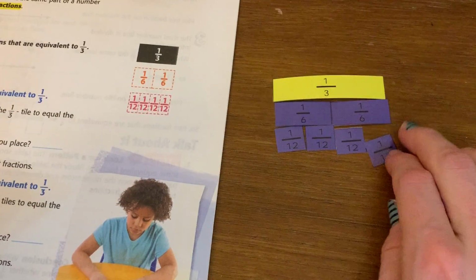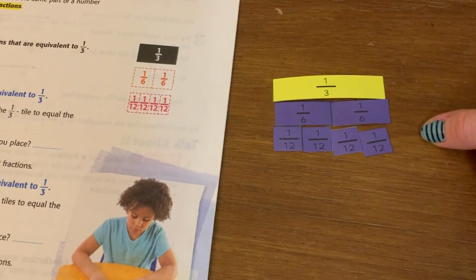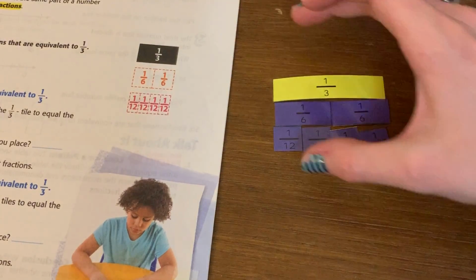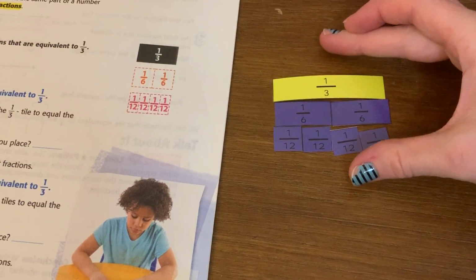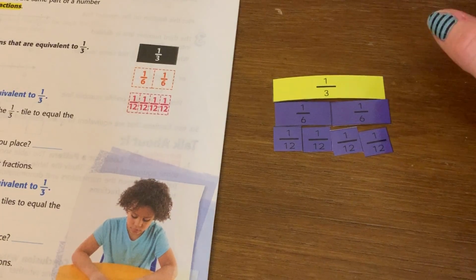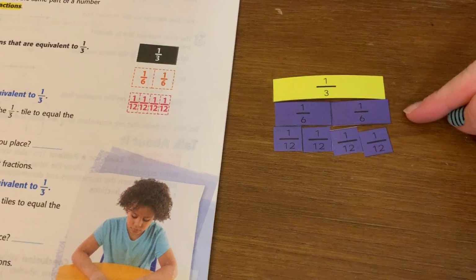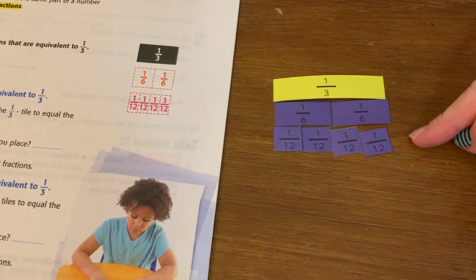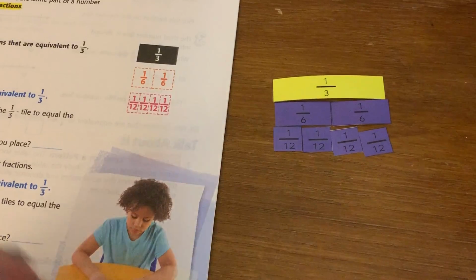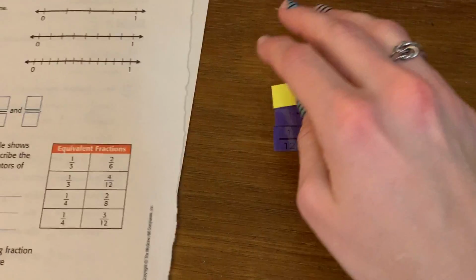All right, so it looks like 1/3, 2/6, and 4/12 are all equivalent. We know they're equivalent because it's the same amount. It's just more or fewer pieces to get there. So they're all equivalent fractions. 1/3 is equal to 2/6 is equal to 4/12. All right, we're going to look at another problem that our math book has provided.